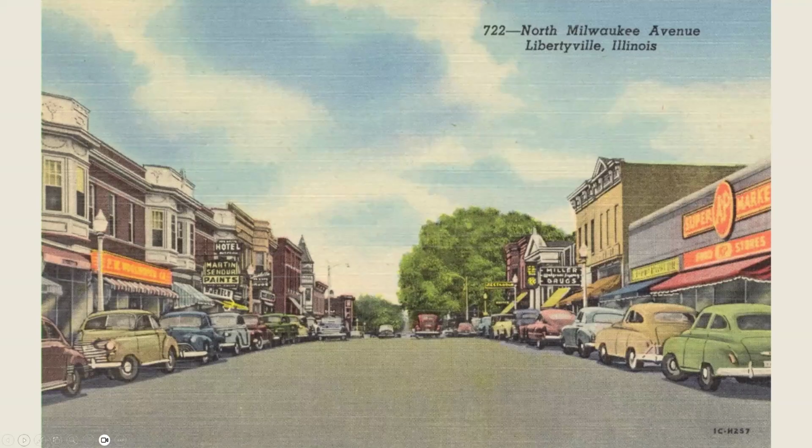You can also see on the right the A&P supermarket and the Miller Drugs. It's a little hard to read, but it says Walgreens Agency.